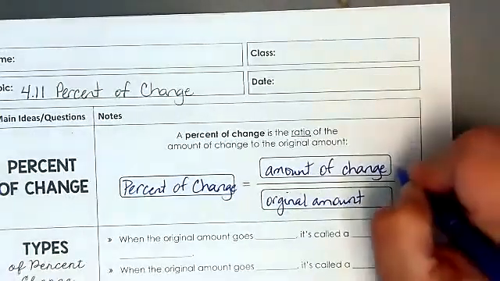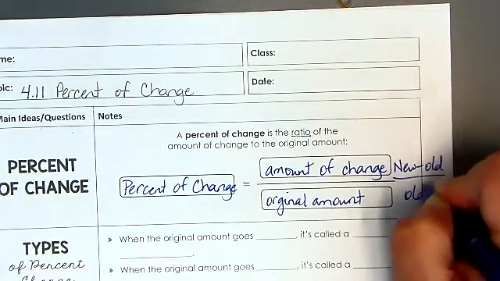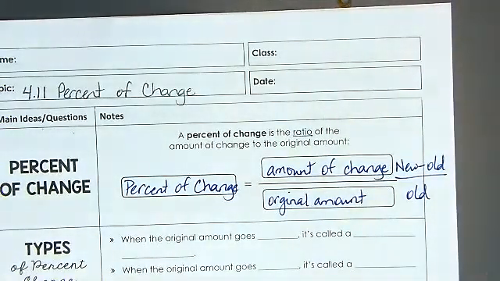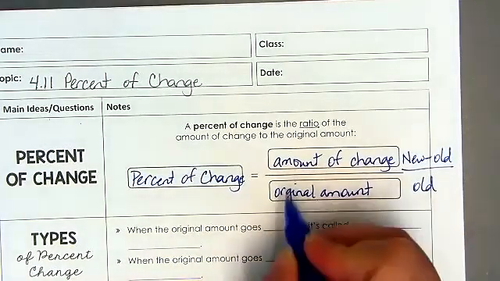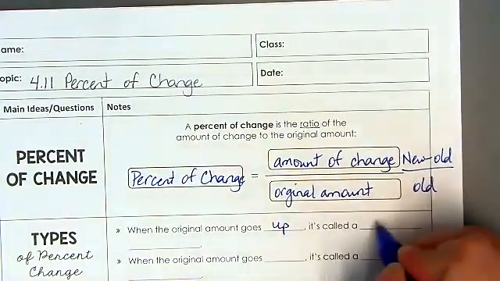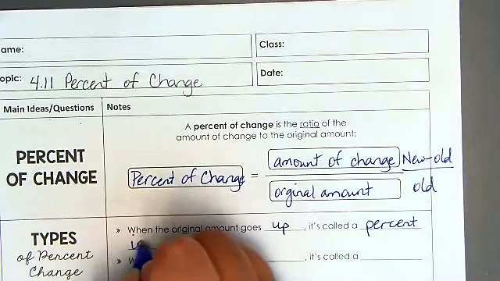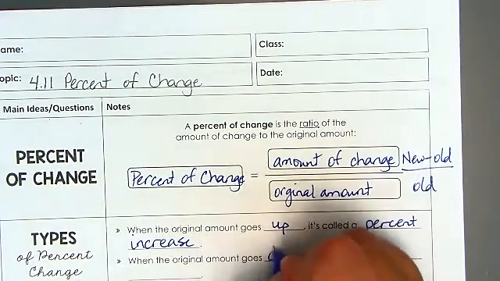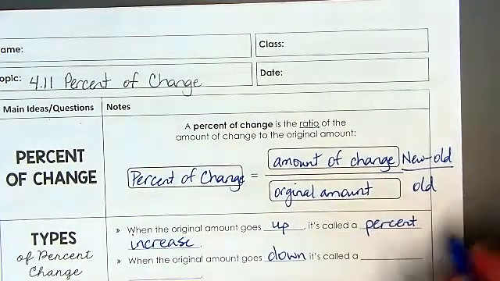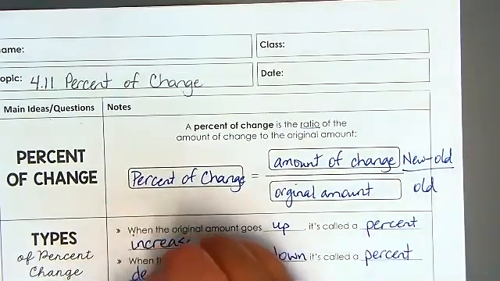Sometimes we think about this as the new minus the old divided by the old. That's just another way to look at it. Okay. When the original amount goes up, it's called a percent increase. When the original amount goes down, it's called a percent decrease.